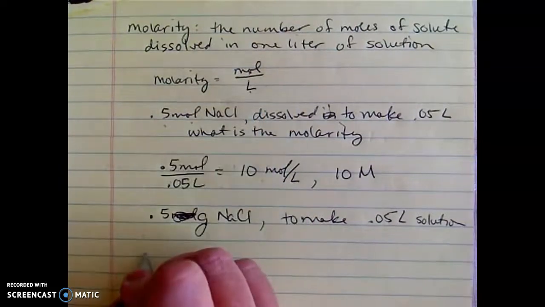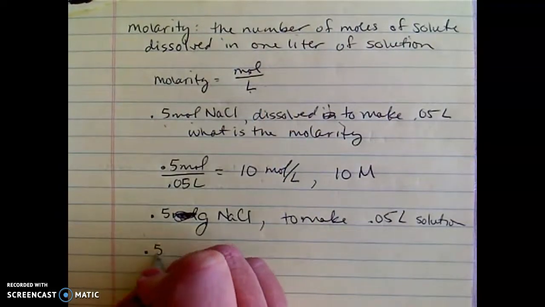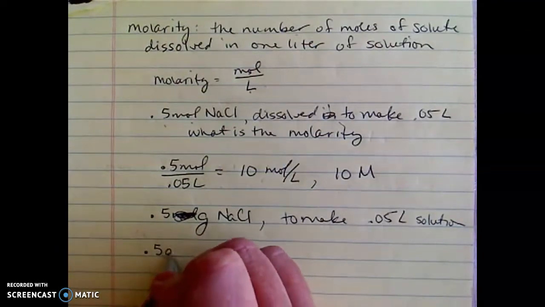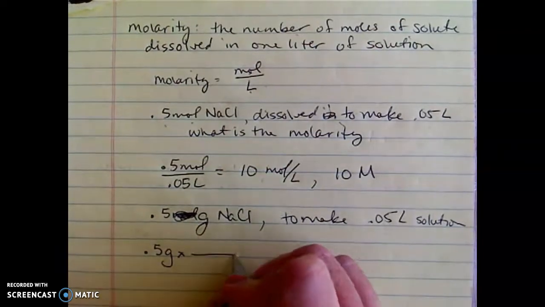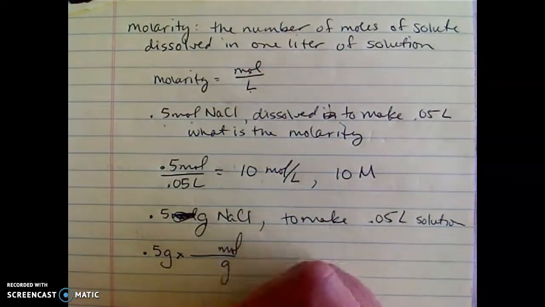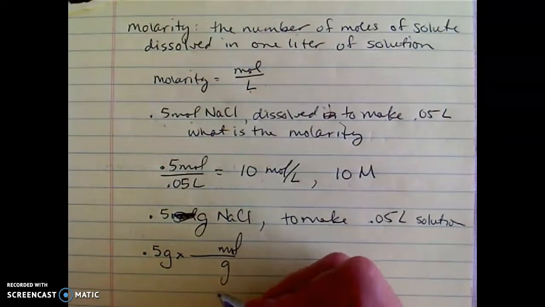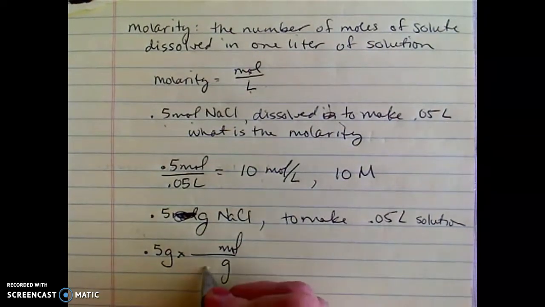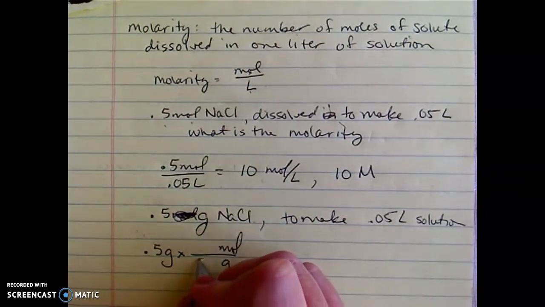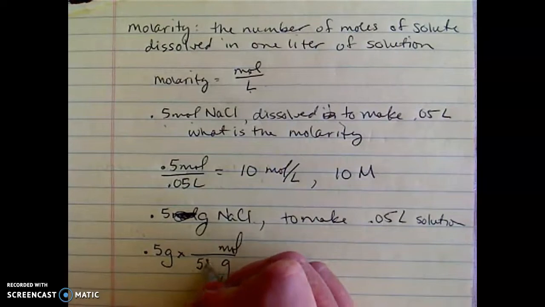So we're going old school here. We're going back, way back, chapter 9. Actually, before that, chapter 7, I think. 0.5 grams. I need to take these grams, and I need to convert that into moles. So you set up your little conversion. And what I'm going to do is get this from the periodic table, add up 1 Na and 1 Cl, and that's going to give me 58.5 grams.